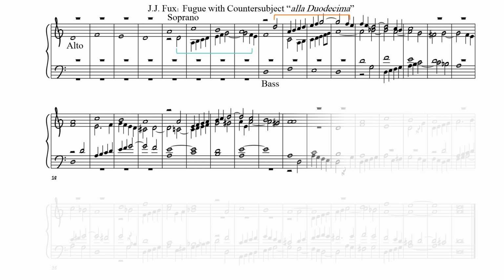Fux then introduces the tenor with another statement of the subject, which is a bit unusual. Most expositions alternate subject and answer, and we would have expected the tenor to have taken the answer here. But if that had been the case, the bass voice's statement of the countersubject a fifth below the tenor would have repeated the countersubject verbatim for the third time in a row. So perhaps that is why Fux preferred to use this version, which requires a transposed countersubject that now begins on G.